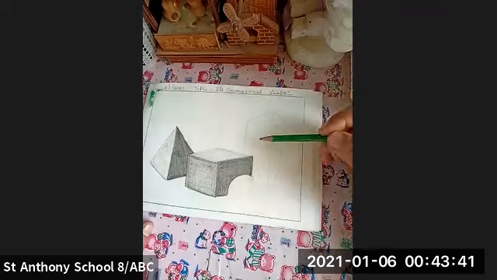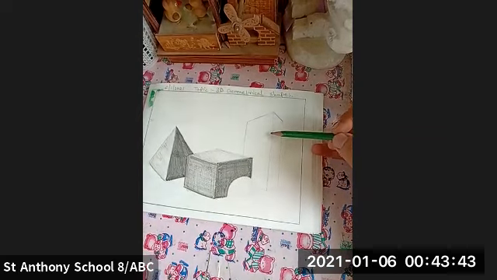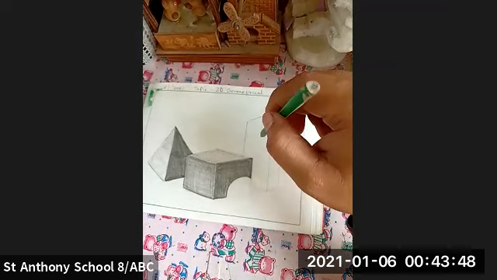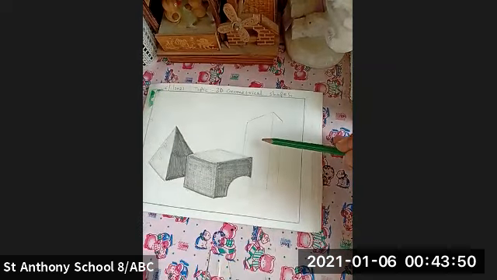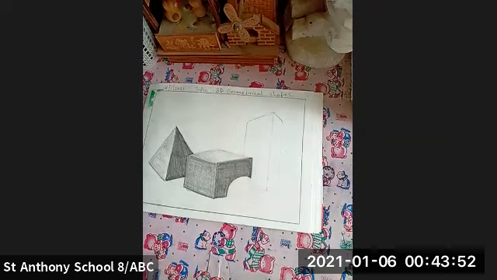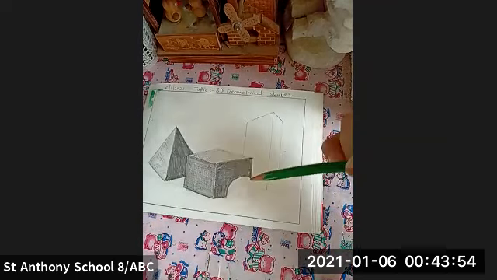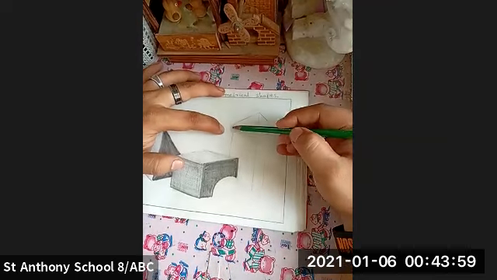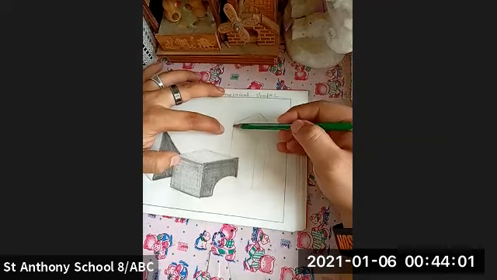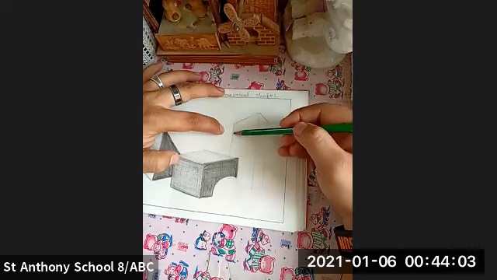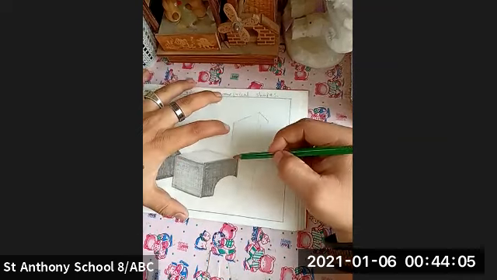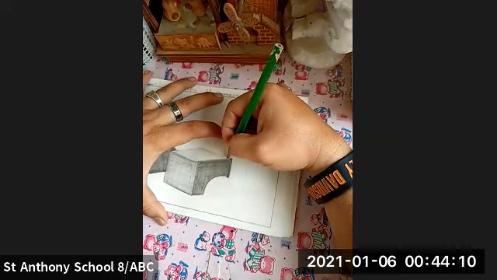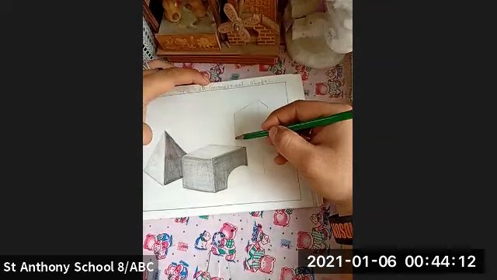Now I'm going to start with this cuboid. So can anyone tell me which shade will be coming on this side? On the left hand side, which shade will come? Dark or light? Yes, it will be coming light shade because light is falling right from the left hand side. Yes, this way you have to do.